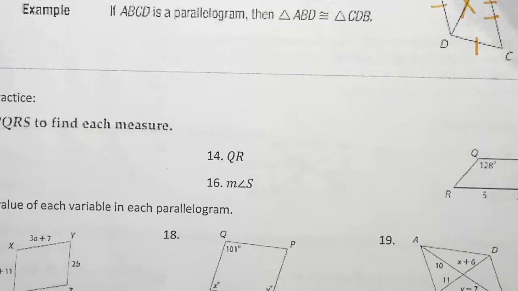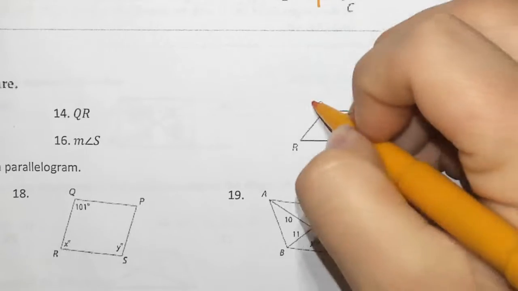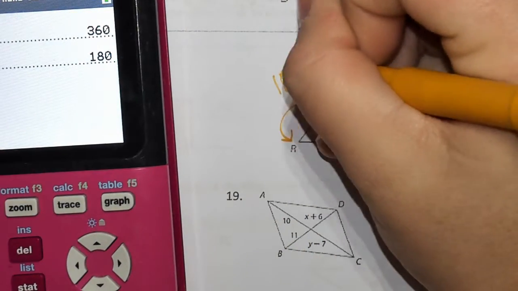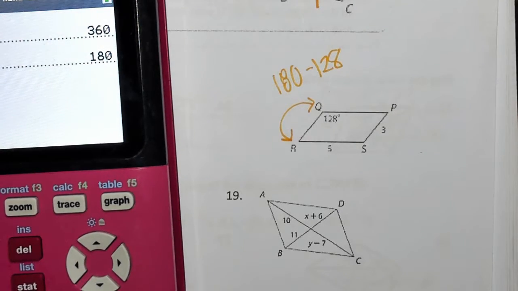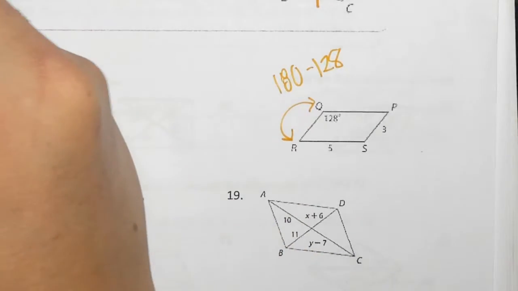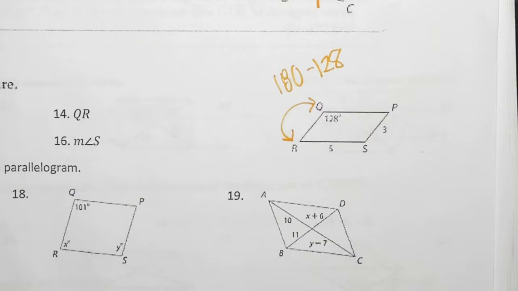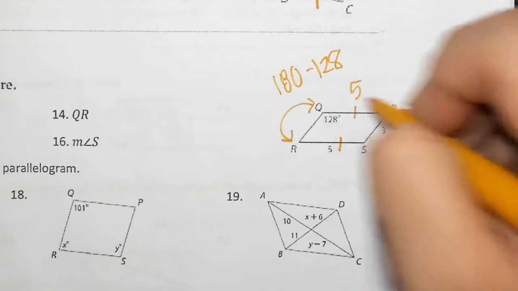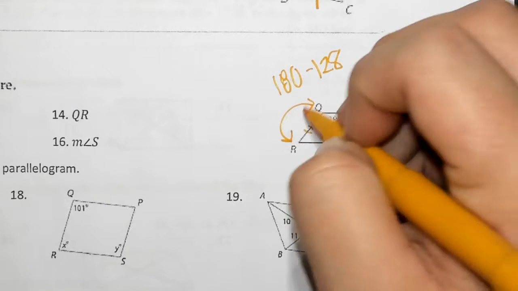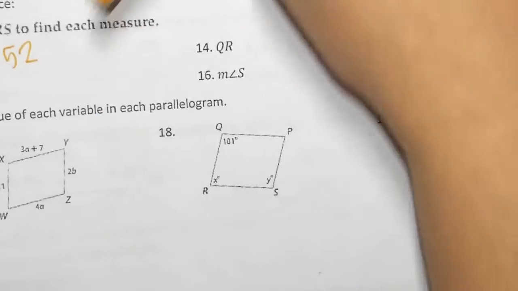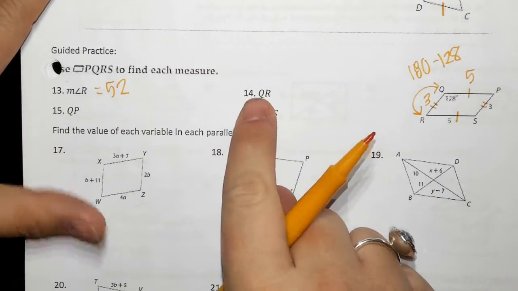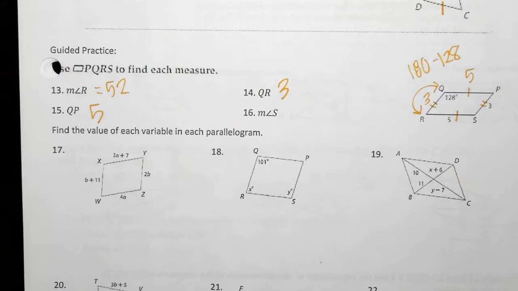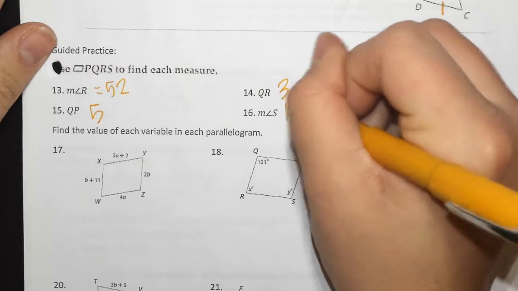Can you find angle R? Yeah. Because Q and R together have to make what? 180. So I would do 180 minus 128. 52? Okay. So 13 is 52. Well, if RS is 5, what's QP? And if PS is 3, what's QR? Right. So 14 is 3. 15 is 5. And what's the measure of angle S? 128. Right, because it's opposite of angle Q.